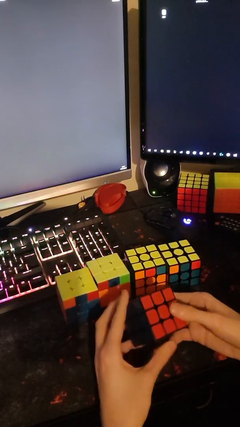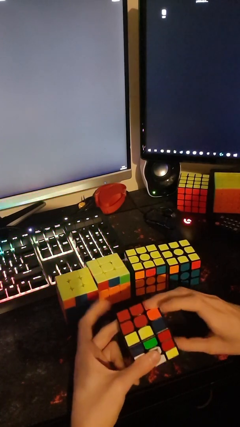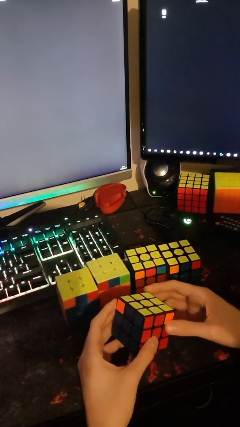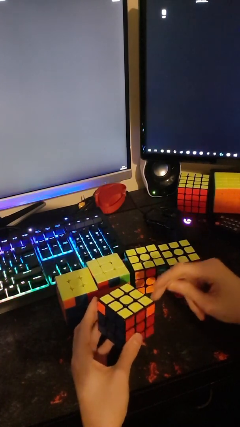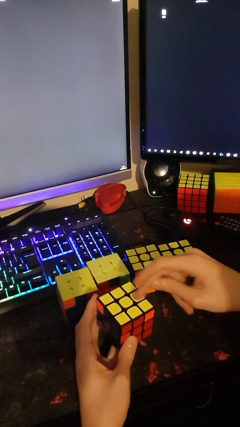And the A-perm is from this angle. It will just cycle these 3.